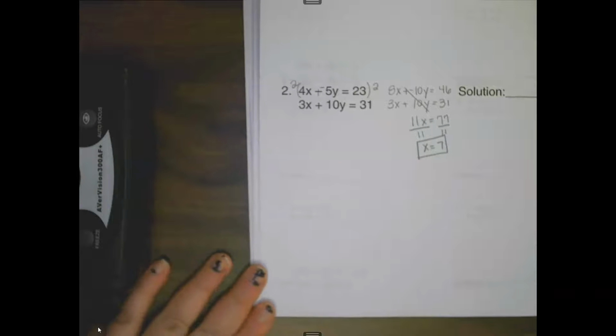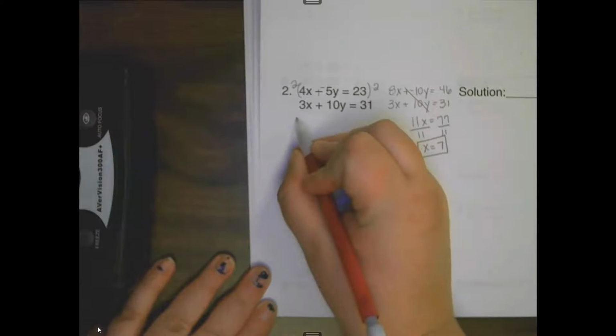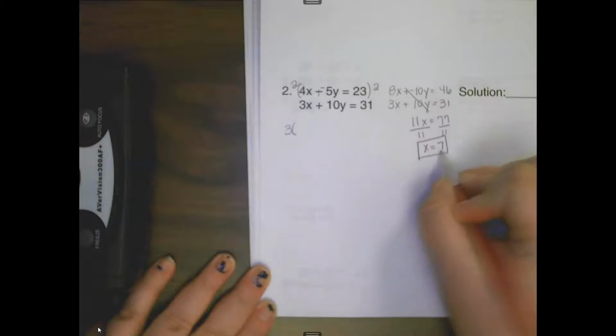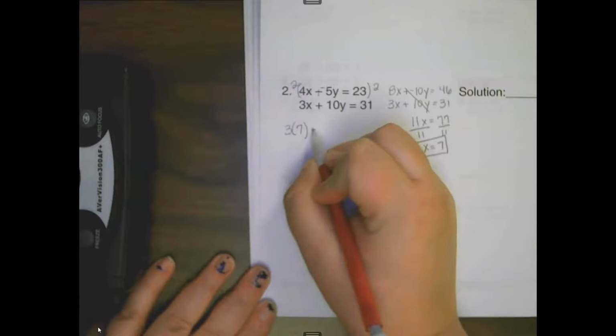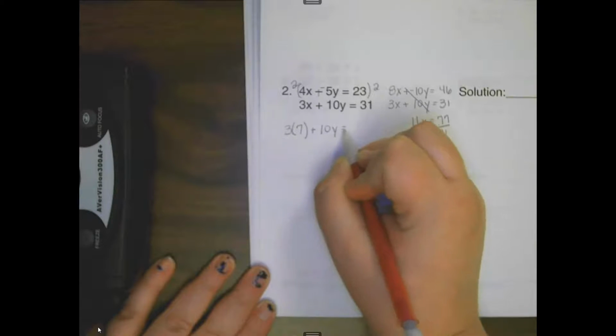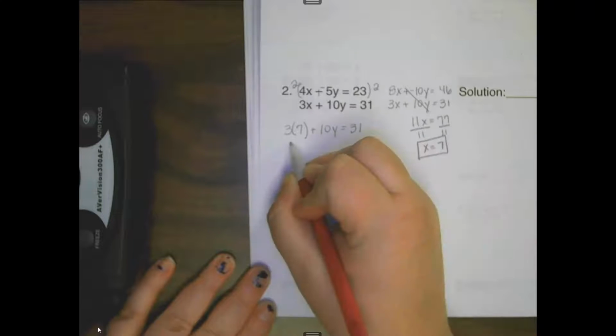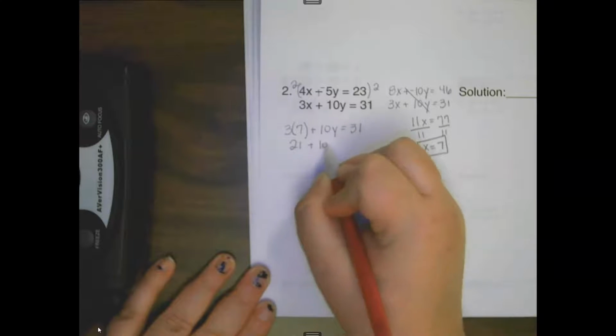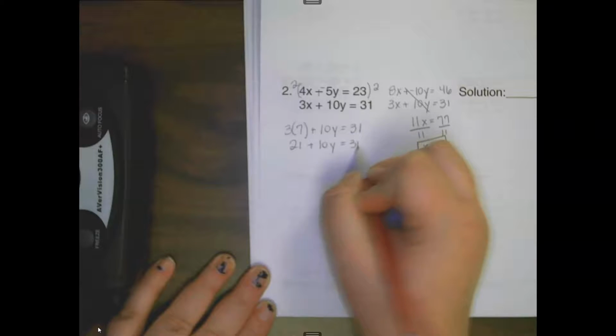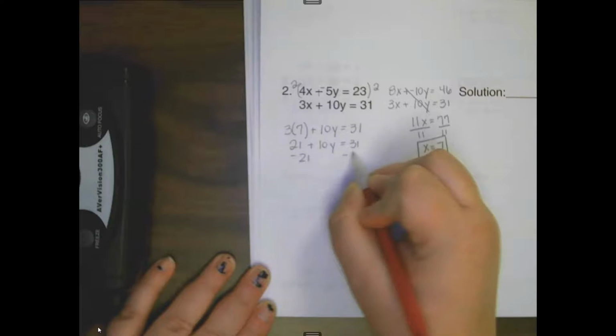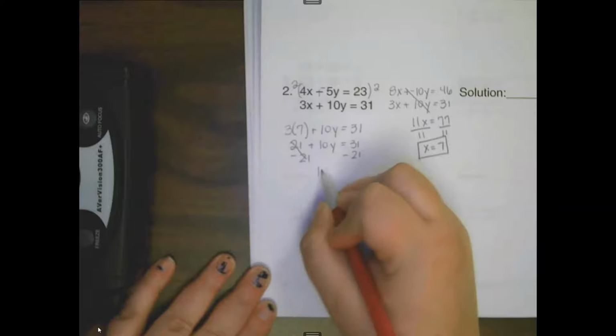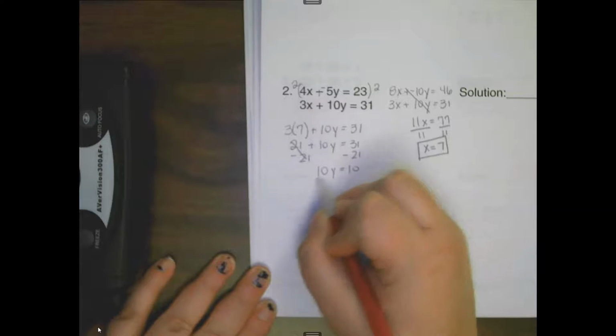And again, it doesn't matter which one I choose to replug it in. I'm going to go ahead and choose this one. So 3 times my x plus 10y equals 31. So 21 plus 10y equals 31. Subtract 21 from both sides.